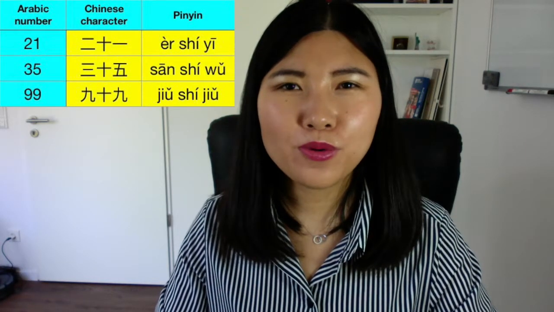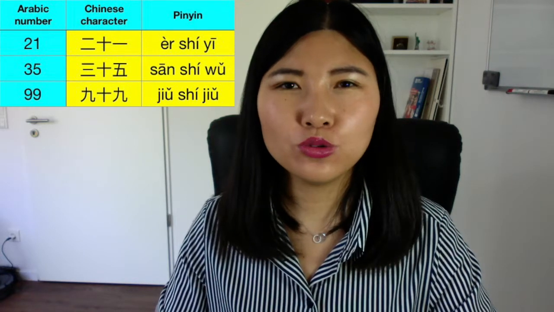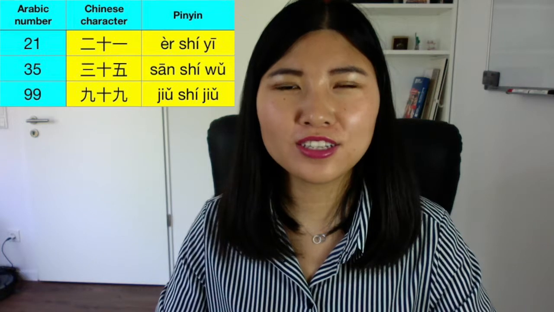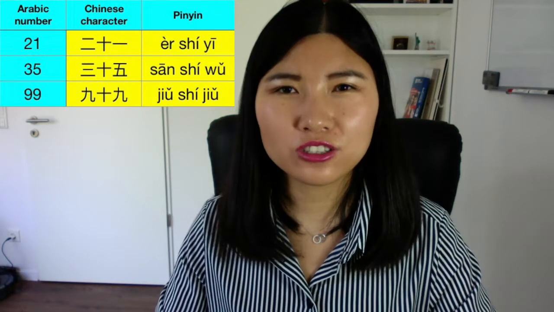From 21 to 99 is also very logical in Chinese. Basically, you just need to read all the numbers one by one and add 10 in between. For example, 21 is 2, 10, 1. So we read it in Chinese, 21.